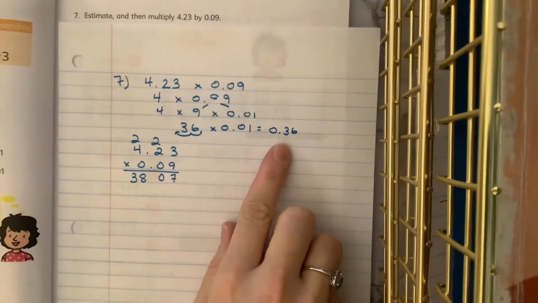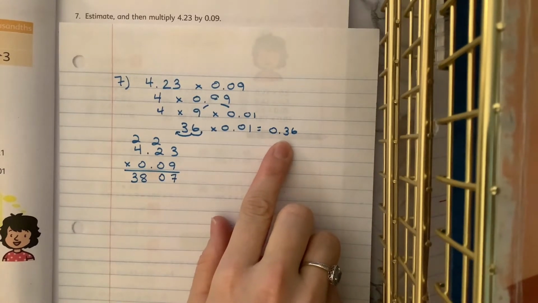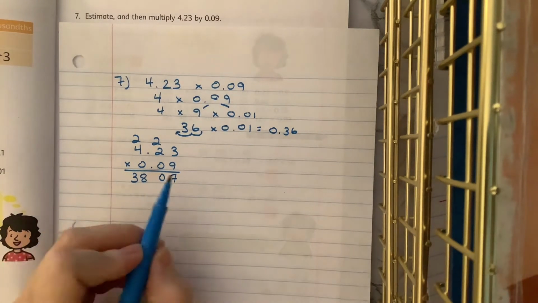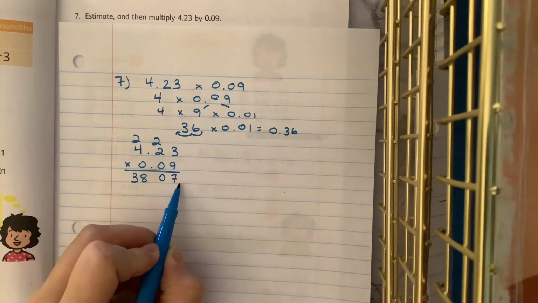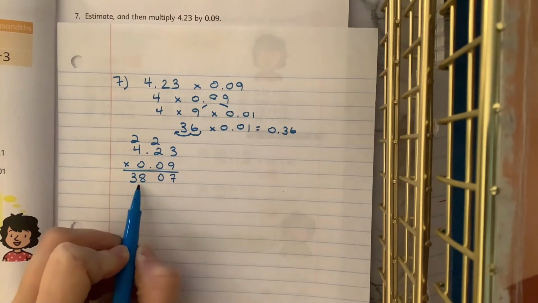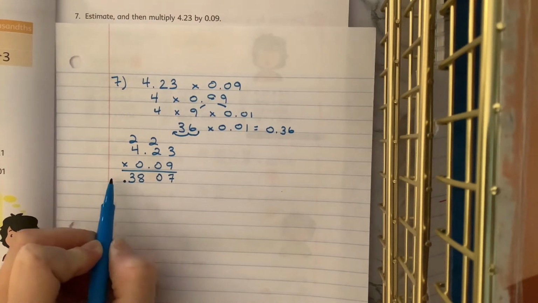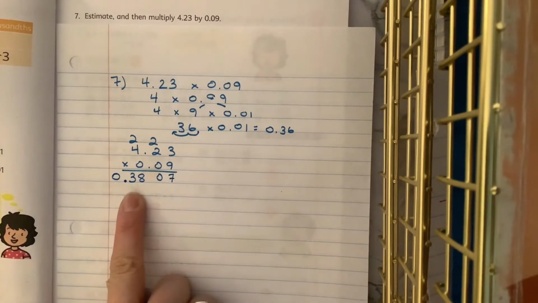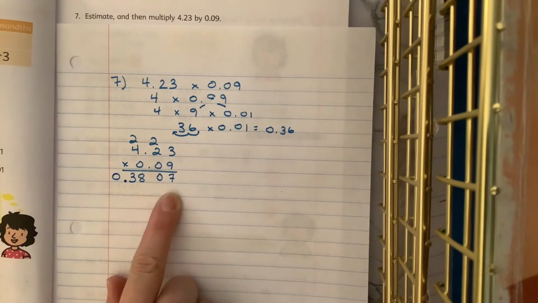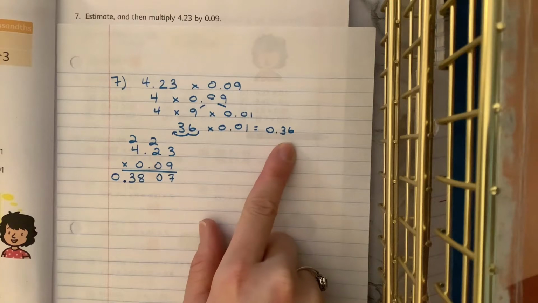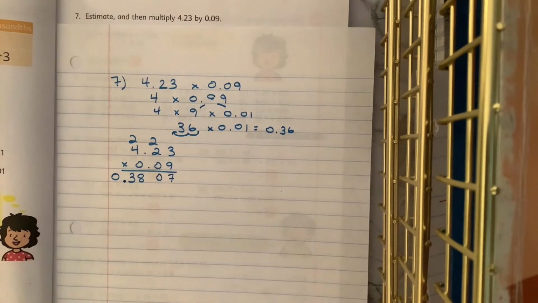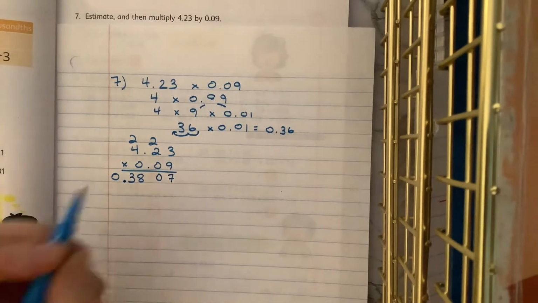Our estimate says 36/100, 0.36. So when we consider where we're going to put our decimal point, putting it here actually is going to be our closest estimate, right? 0.3807 is closest to 0.36. So our estimate helps us figure out where to put our decimal point in.